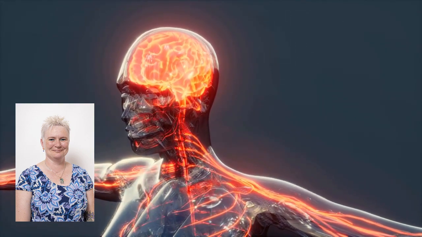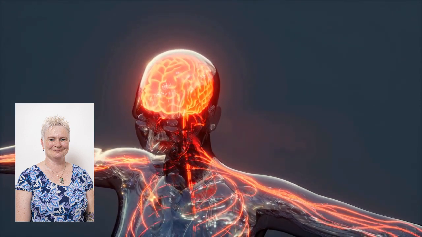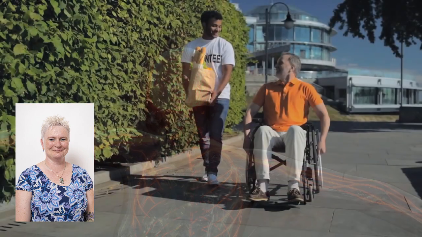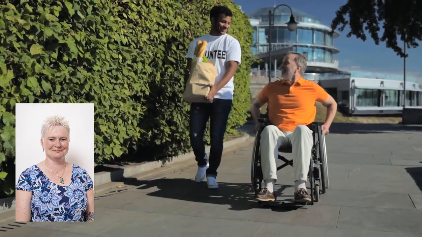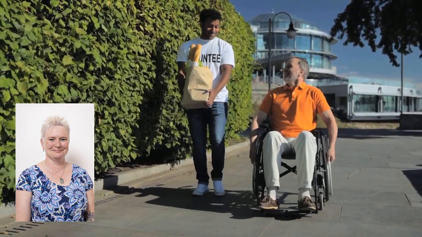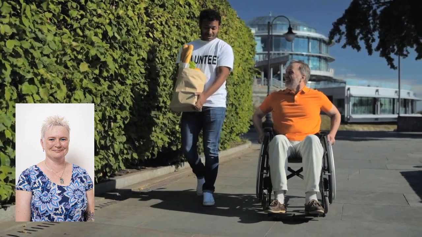I stress this because it's important, but again, I acknowledge that this is not always simple, and that once you identify anything that's causing you pain or making it worse, you may need some help and some time to make any changes you need to. Be patient with yourself and ask for support where you need it.